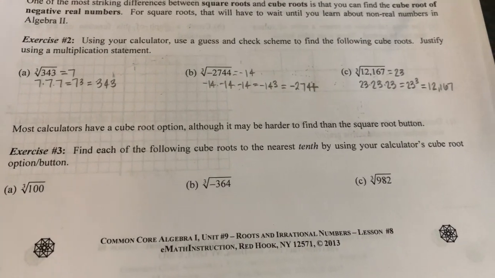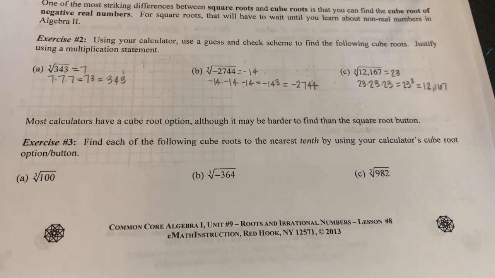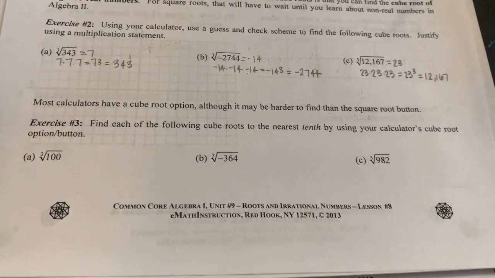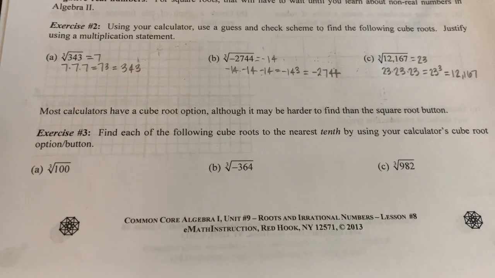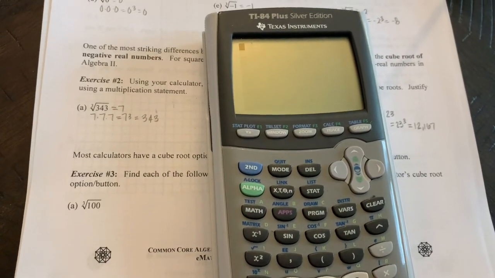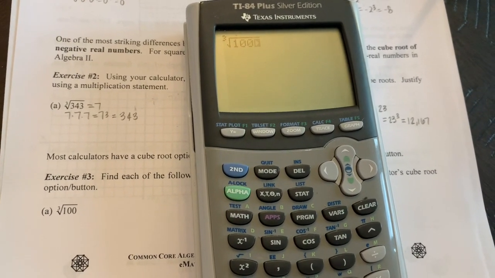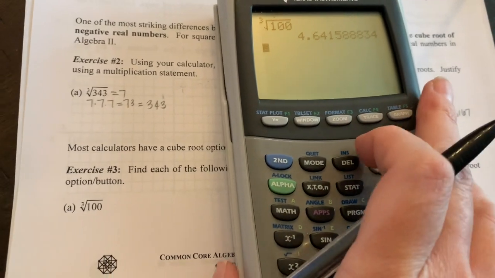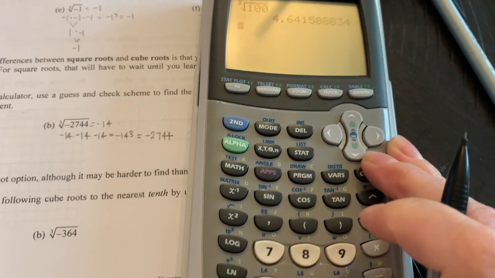Okay, so most calculators have a cube root option, although it may be harder to find than the square root button, so I just showed you. You guys can see where it is. And now these ones we're going to find them to the nearest tenth, okay? So they're not all perfect cubes. So we're going to do the same thing, math, 4, and the cube root of 100. 4.64, so to the nearest tenth is 4.6. Okay, now we're going to do the cube root of negative 364.